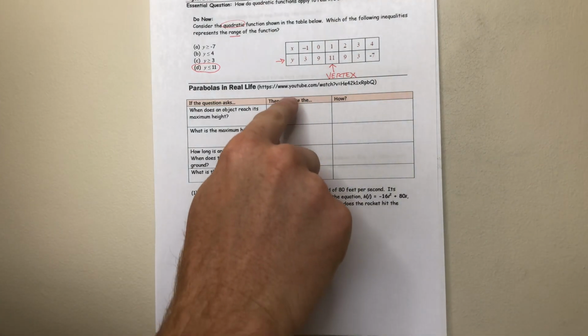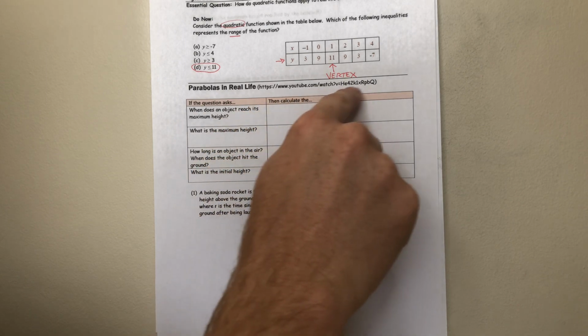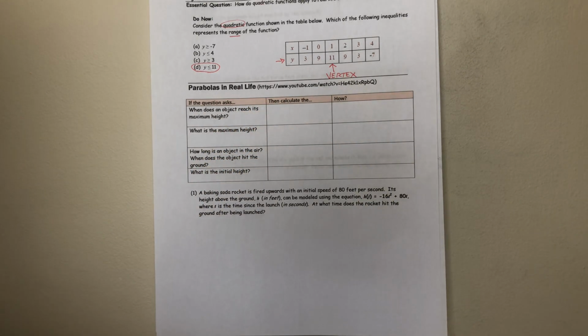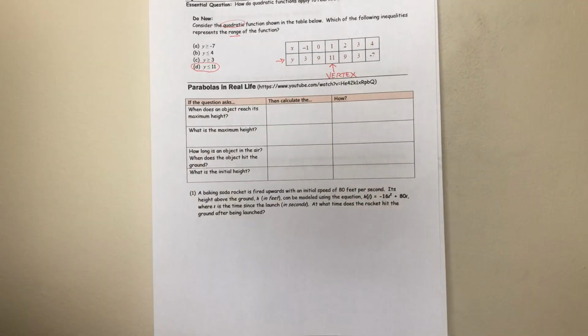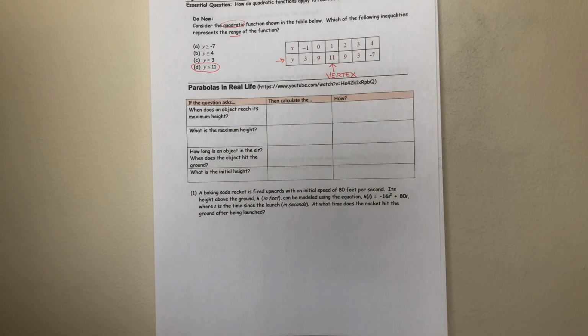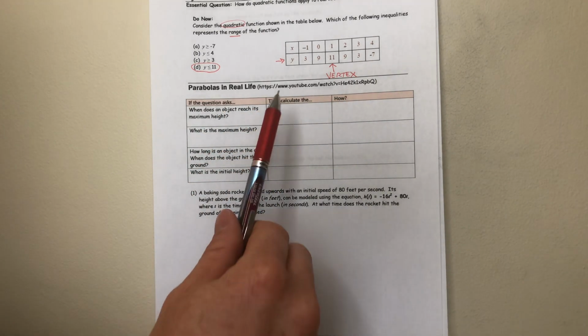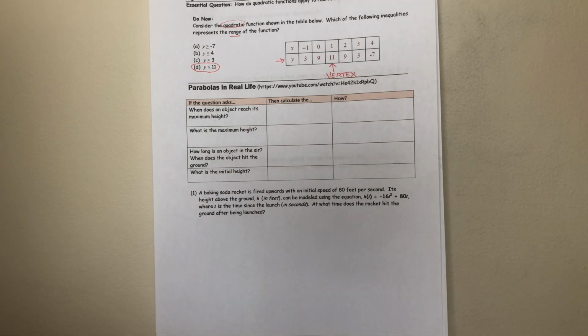Hey, we got a good video for you. If you want to copy and paste this link into your web browser and go watch that video, and then we will certainly fill these in together. So go ahead and pause this video, come back in a few minutes, and go watch this video. Really great video on things like maximum height and hitting the ground and all these kind of things, and then we'll have a better conversation.